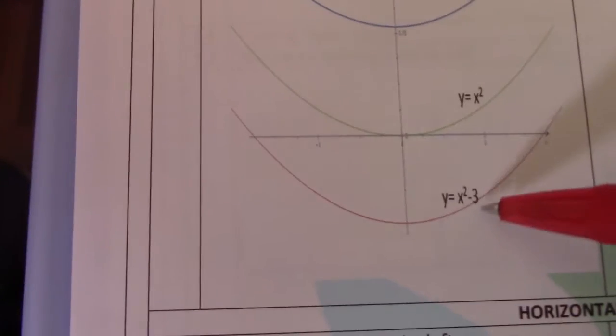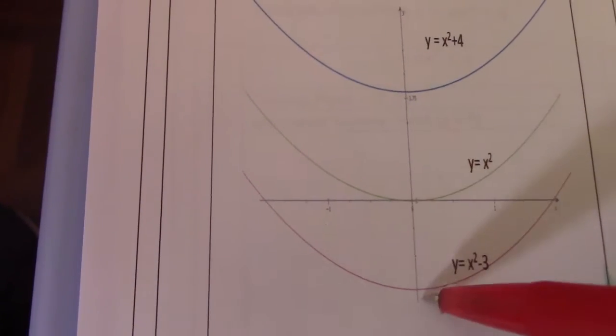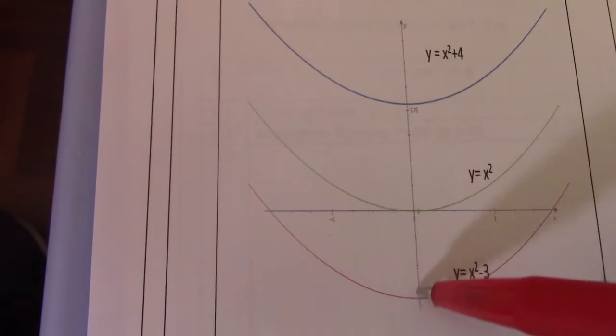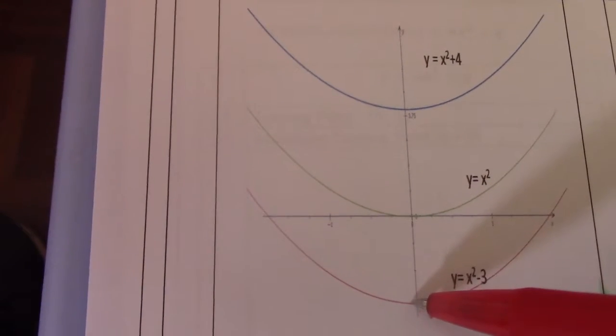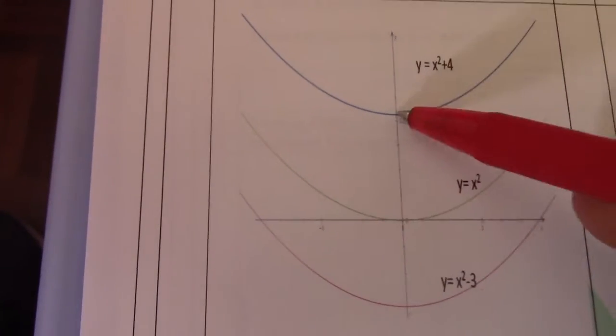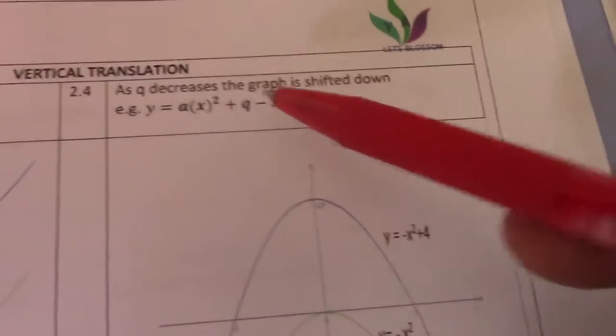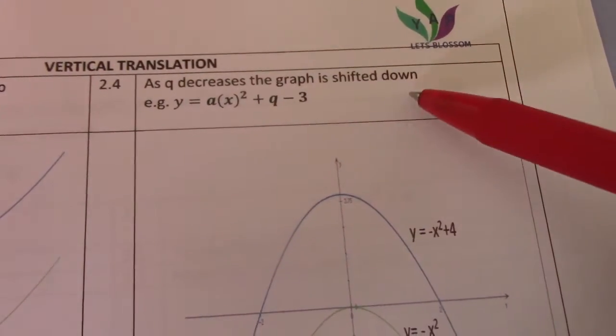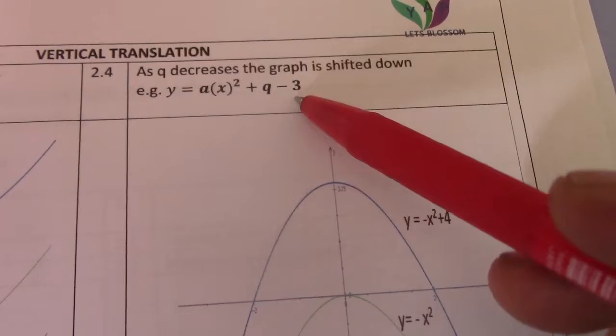If I write minus 3, it goes from 0 to minus 3, so my graph moves 3 units down. Negative is responsible for moving down, positive is responsible for moving up. So as q decreases, the graph is shifted down.